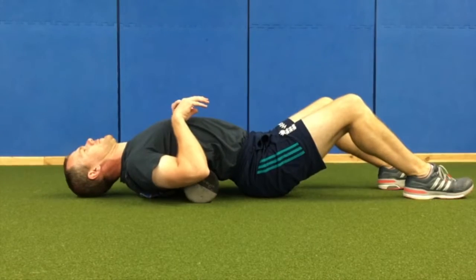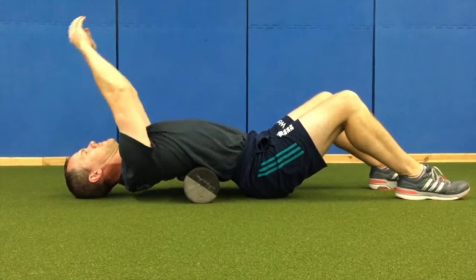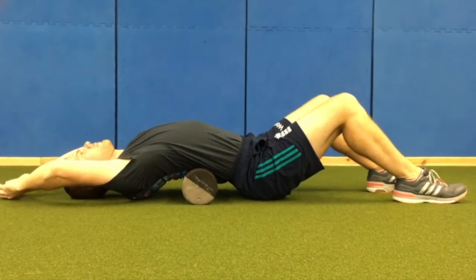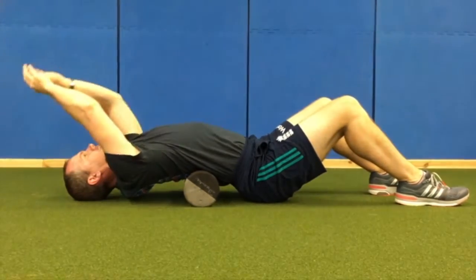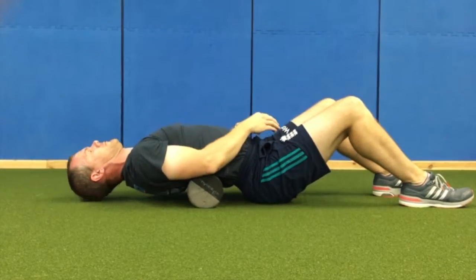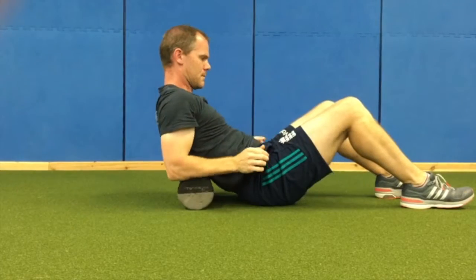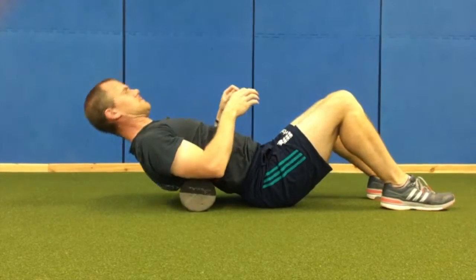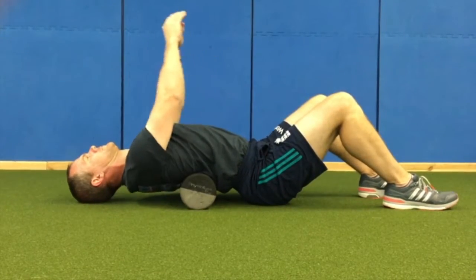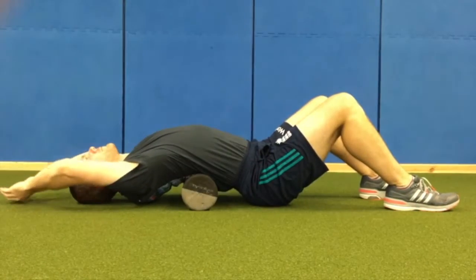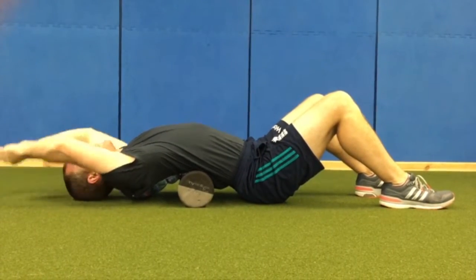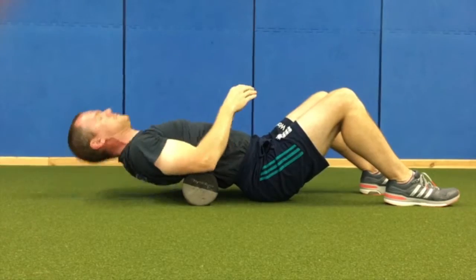Lie on the roller with it perpendicular or at right angle to your spine so your body curves over the roller to assist mobilizing your spinal segments. You can lie here breathing calmly or raise your arms over your head and back again. Keep your trunk braced to reduce any extra lifting or elevation of the spine off the roller. Move the foam roller by 2 to 3 vertebrae and repeat. You may need to raise your hips if you are stiff and require extra support.